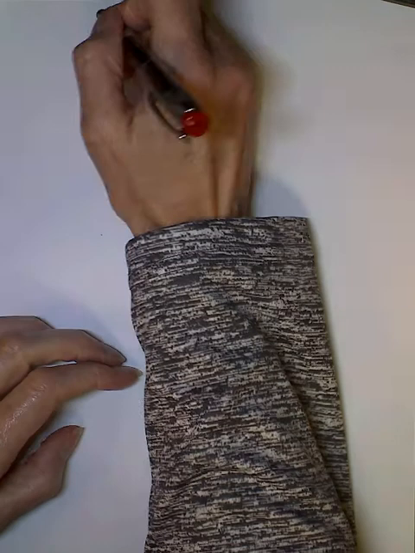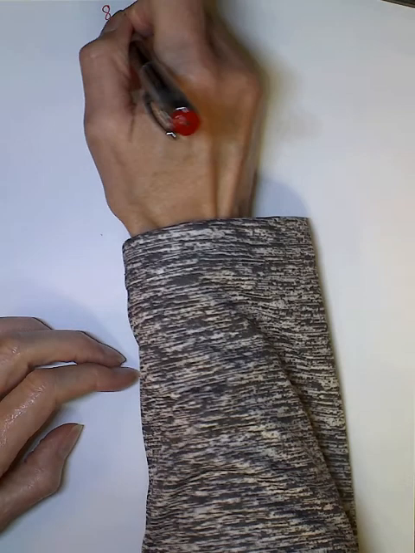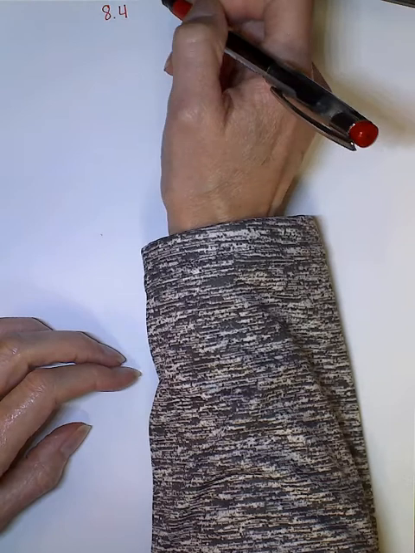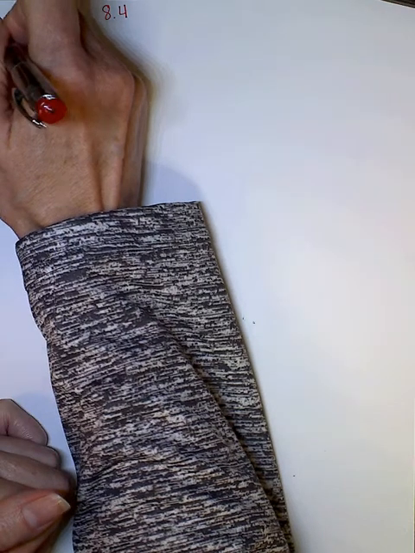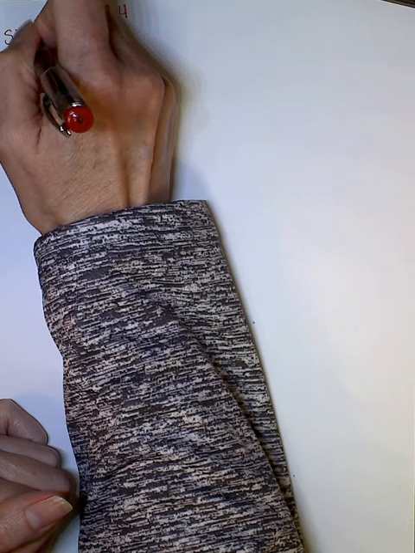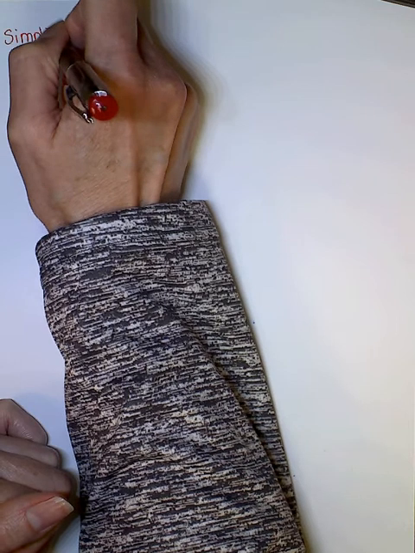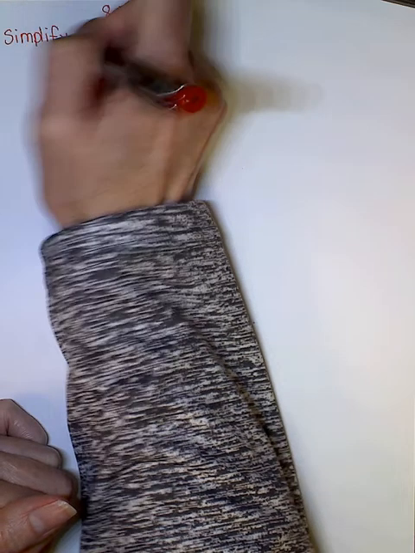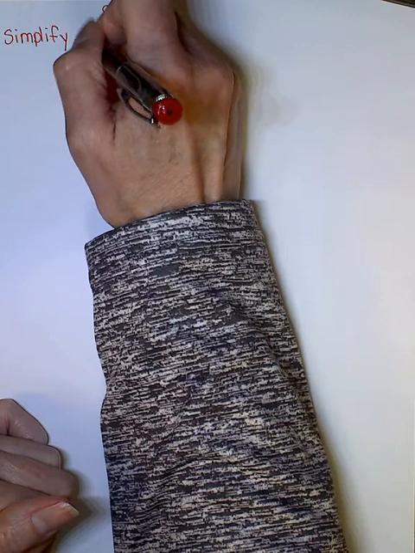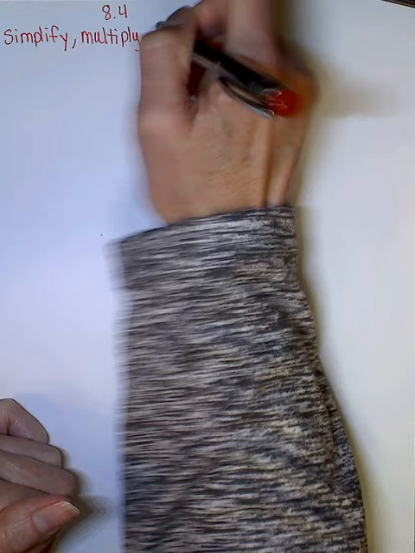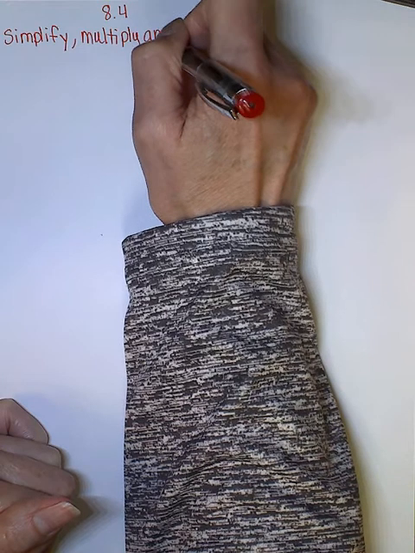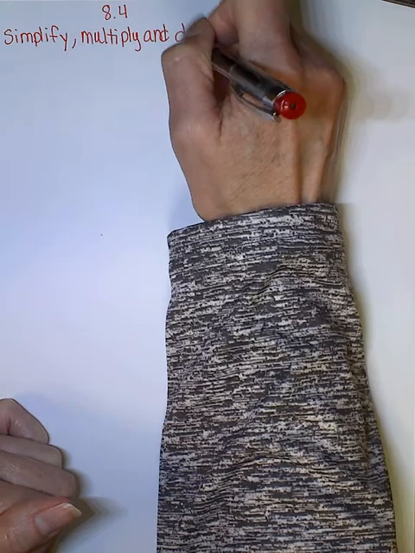Alright, so you're probably ready to do something besides graphing. Today in 8.4, our learning target, we're going to simplify, multiply, and divide rational functions.